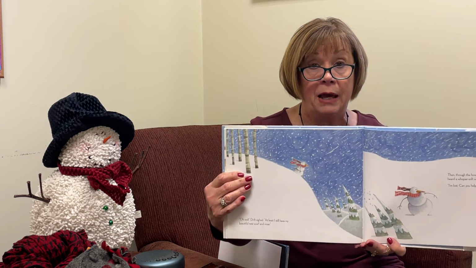"Oh, well," Drift sighed, "at least I still have my beautiful new scarf and my nose." Then through that howling wind, Drift heard a soft whisper of a voice. "I'm lost. Can you help me, please?" I wonder whose voice that is that he could hear. It's so windy and cold. It was a tiny little bunny. Can you see him over there? Oh my goodness, he's frightened and shivery cold.